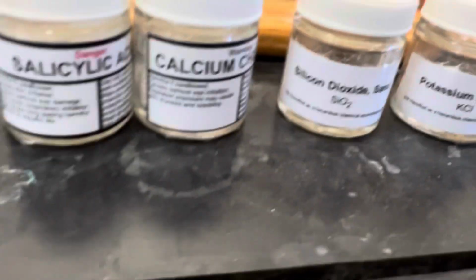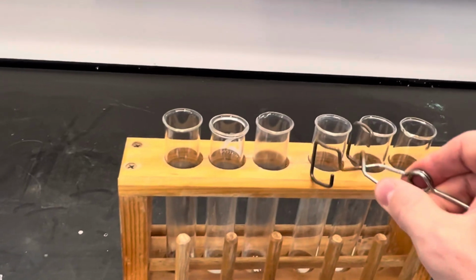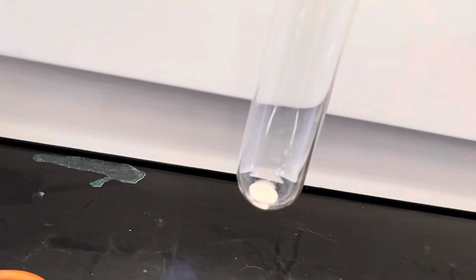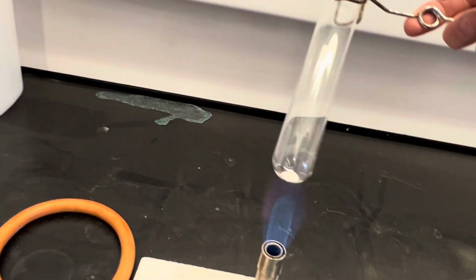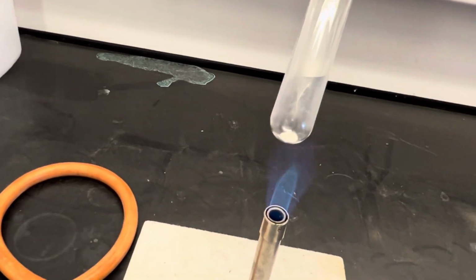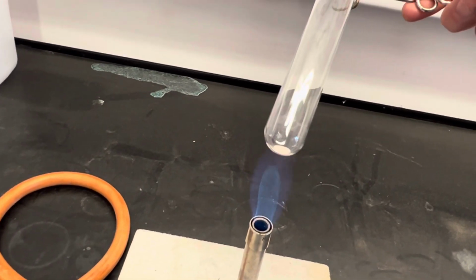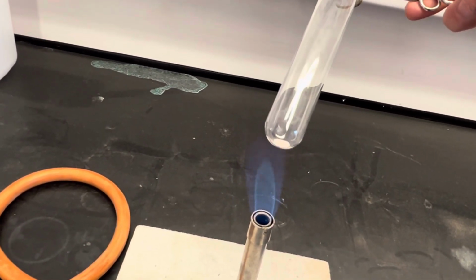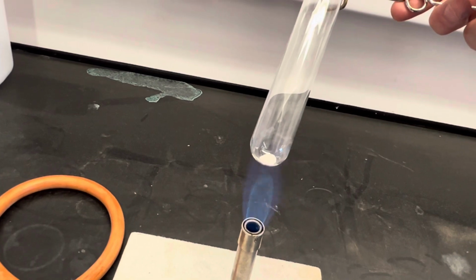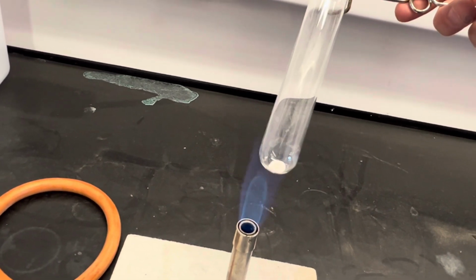The next one is the silicon dioxide, or the sand. And I'll tell you right now, I mean, you've been at the beach on a hot day. The sand isn't going to melt anytime soon, but we'll test it just in case.